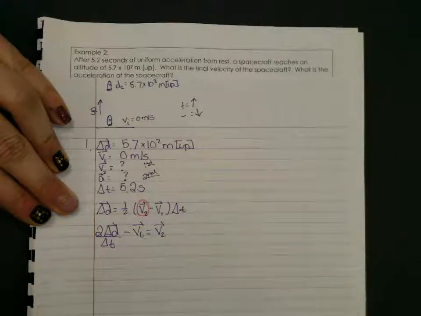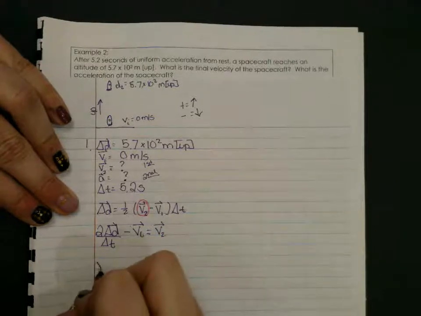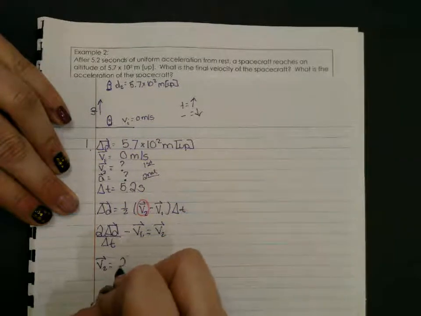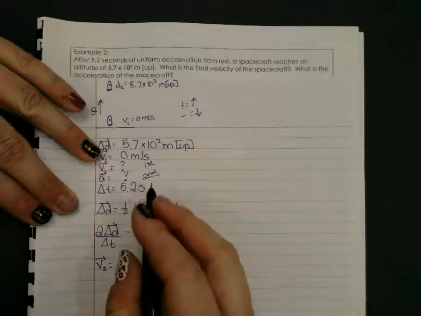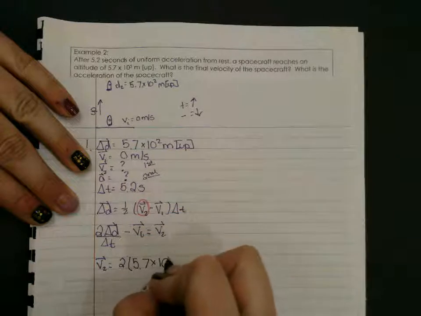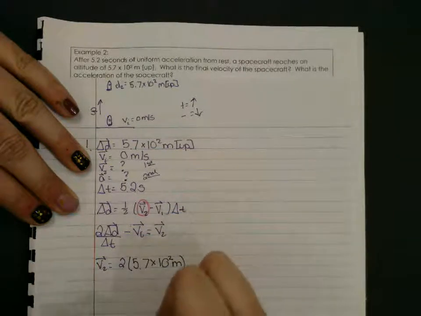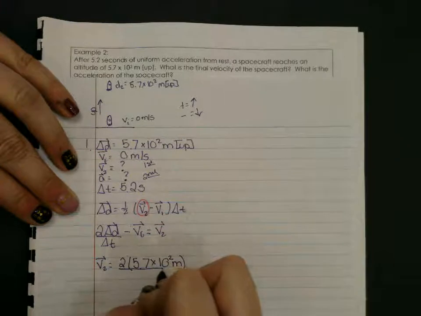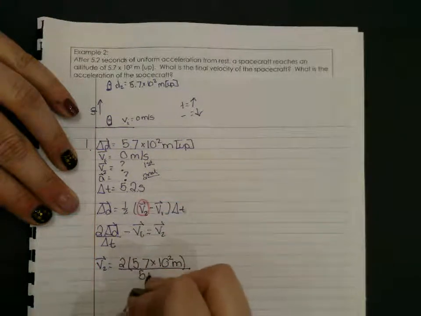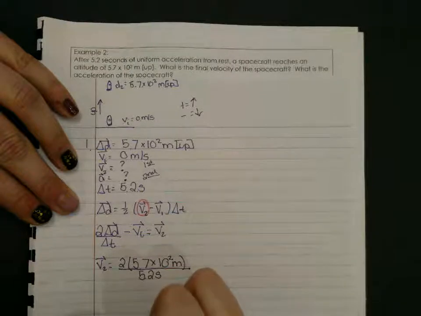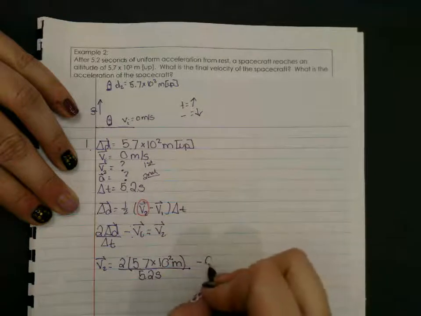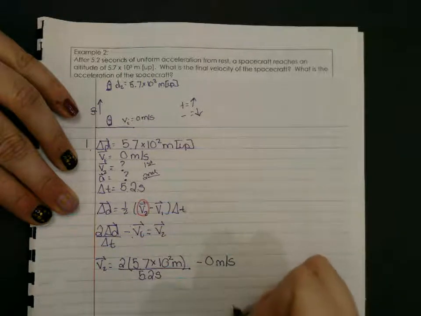All right, so now I'm going to plug in what I know. So my final velocity is what I'm solving for. I have 2 times, my displacement was 5.7 times 10 squared meters. My time was 5.2 seconds. My initial velocity was 0 meters per second.